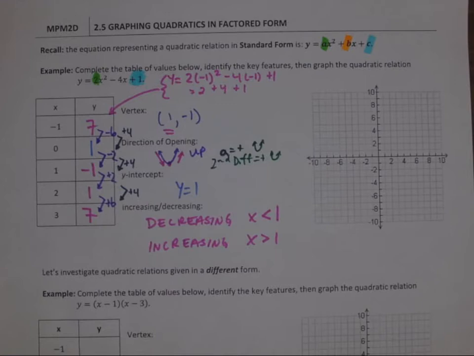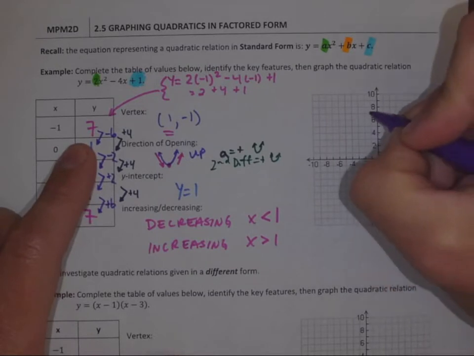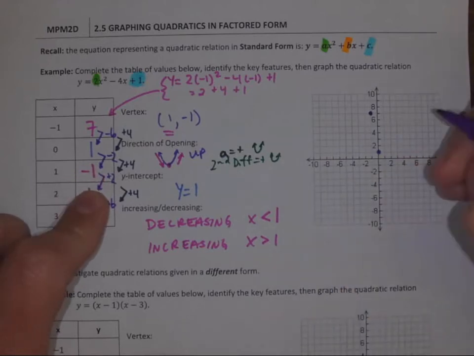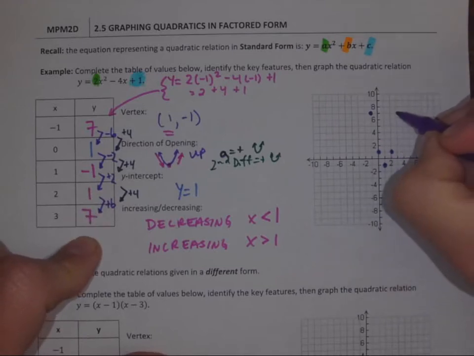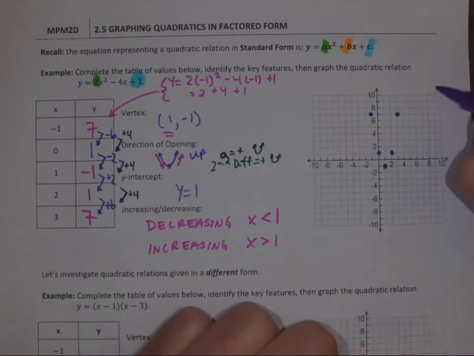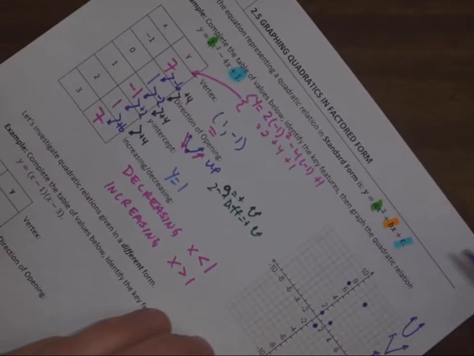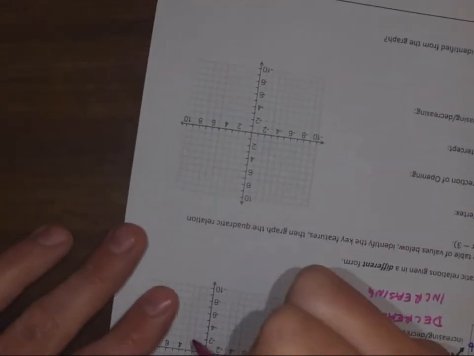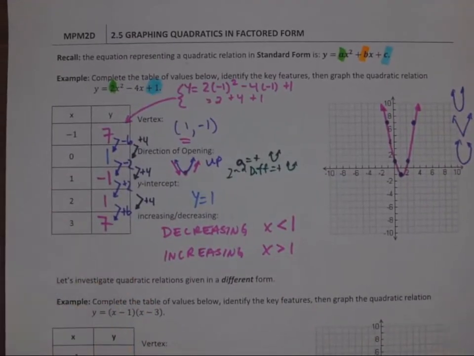Now, if I plot those points, I'm going to have -1, 7, 0, 1, my y-intercept, 1, -1, my vertex, 2, 1, and then 3, 7, and it goes back up. So remember, drawing parabolas, they're not U's where the sides go straight up. They're not B's, and they're not U's that circle back on themselves. Those are all bad drawing skills. We're going to take practice, and we're going to get nice curves that continue to open up with arrows on the ends to say that they continue. And that is one great looking parabola.